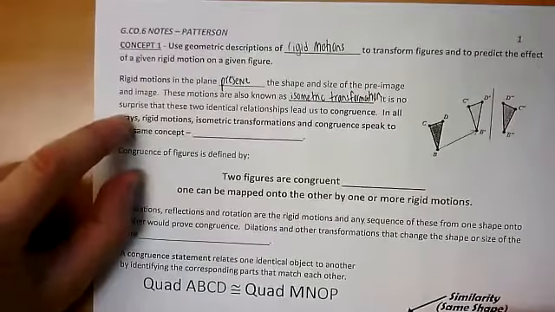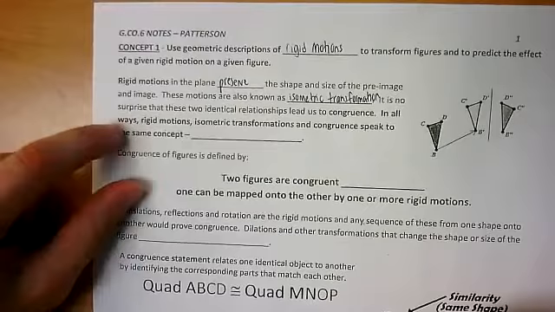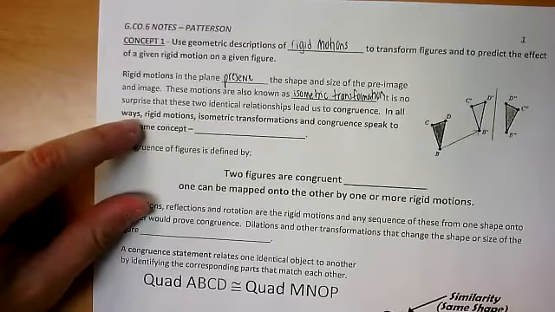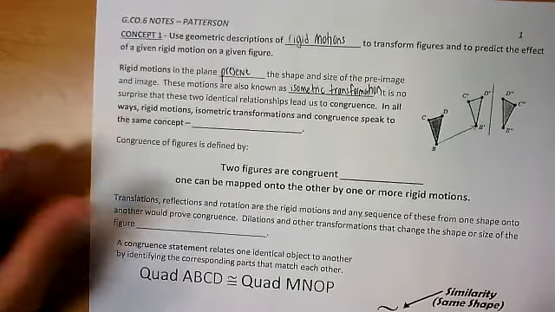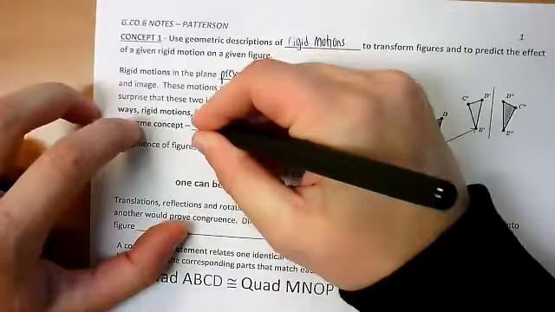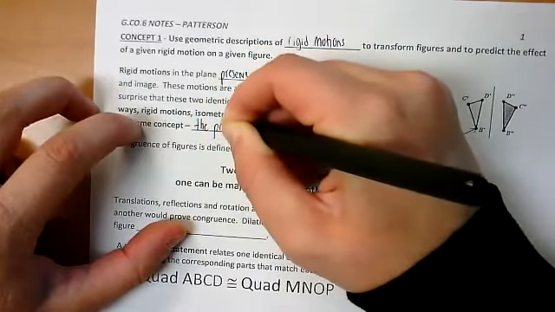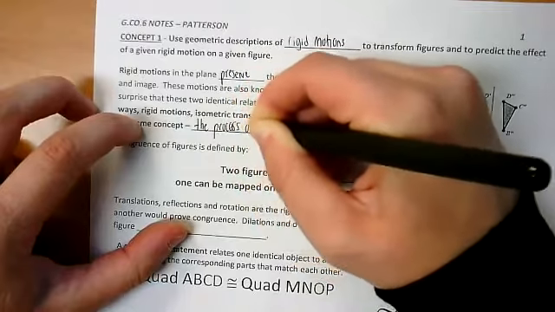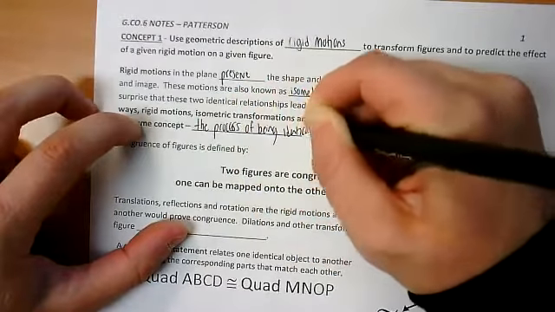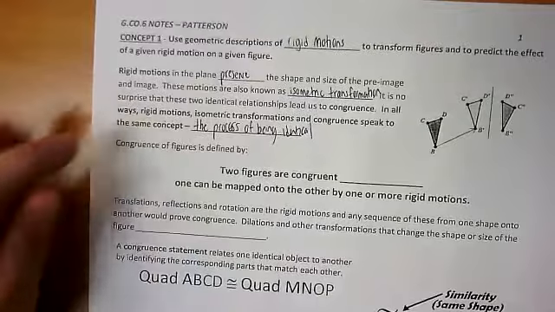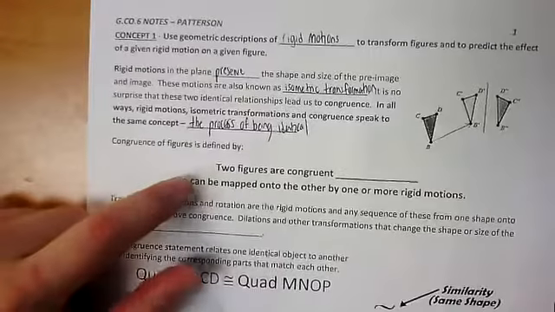It is no surprise that these two identical relationships lead us to congruence. In all ways, rigid motions, isometric transformations, and congruence speak to the same concept, which is the process of being identical. So congruence of figures is defined by, so we're going to say, two figures.